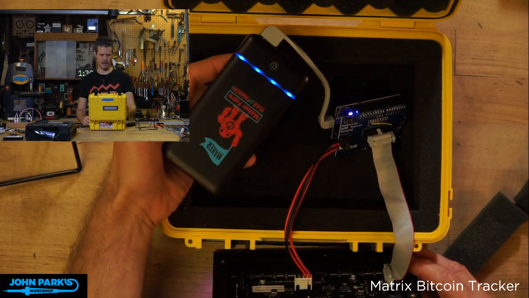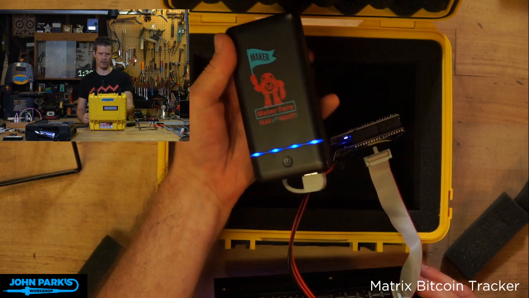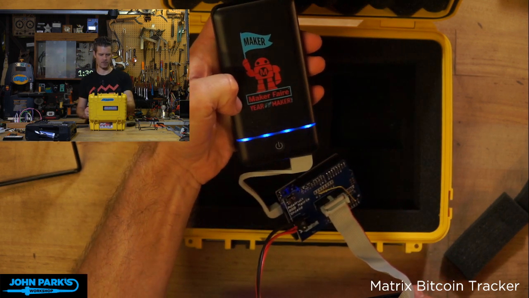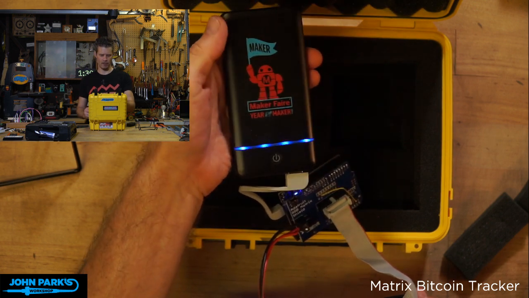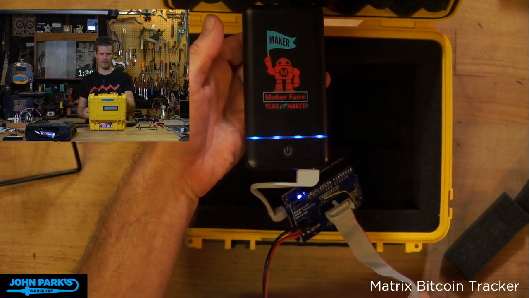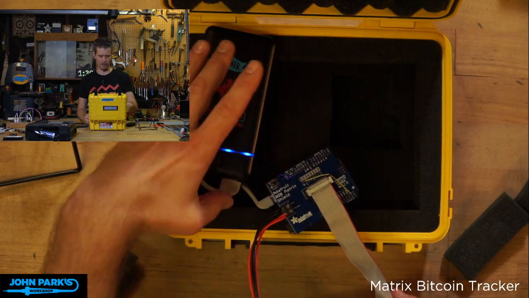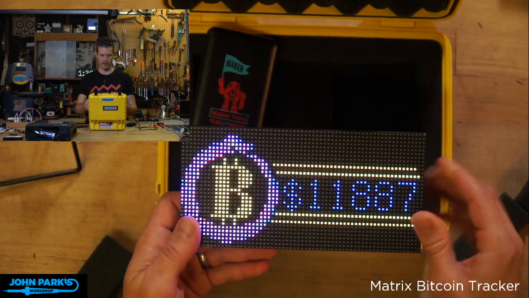This is a nice phone charger. Actually, this is one from a Maker Faire a few years ago, New York. I think it was a New York Maker Faire we got these, 2016. And it's a battery bank that's supplying 5 volts at about 2.5 amps. Anywhere a little over 2 amps should be good for this kind of display.